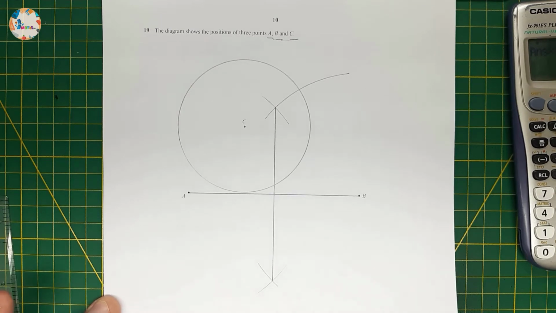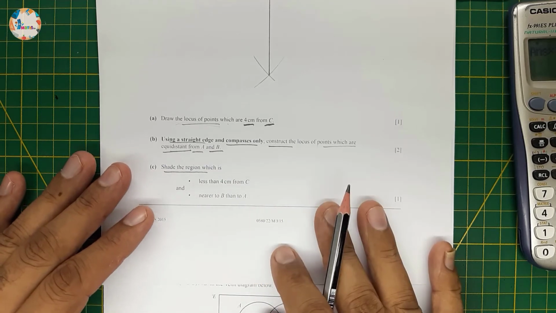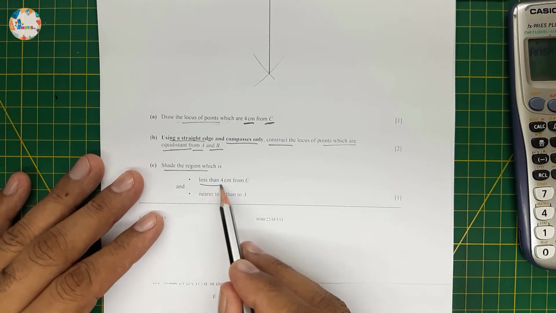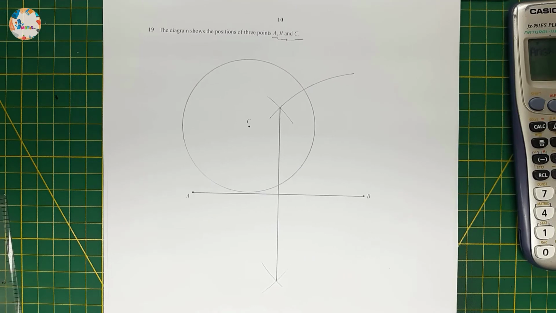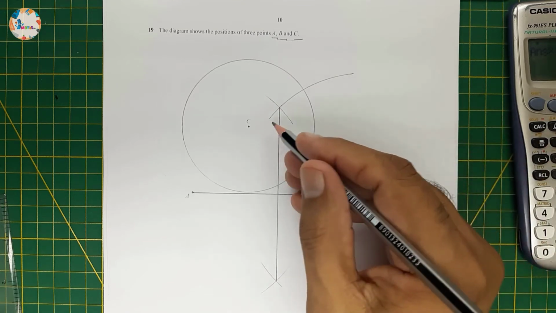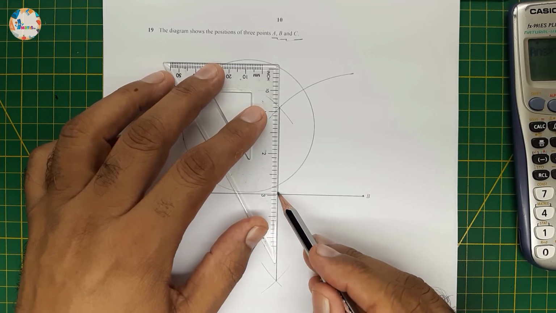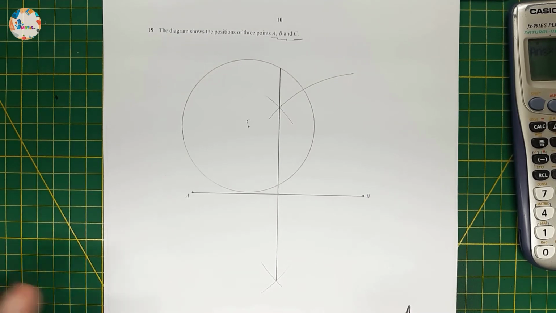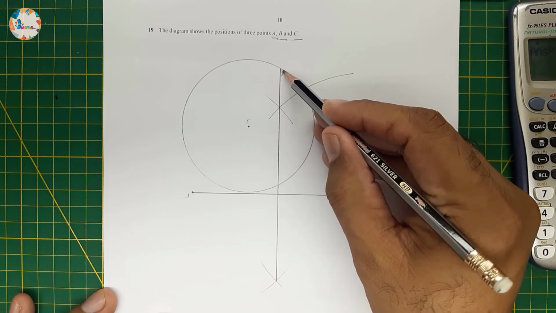So equidistant from A and B, shade the region. Now which region we have to shade? This is C part. Shade the region which is less than 4 centimeter from C and near to B than A. So near to B than A means this side, and less than 4 centimeter means it should be inside the circle. So we'll extend this line a little more because we require everything, this one up to the circle also, right? So we will be shading this part.